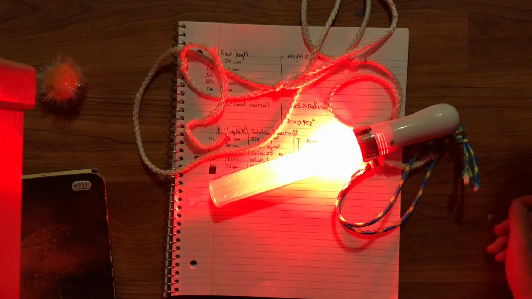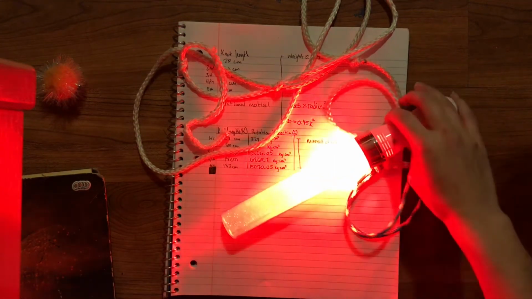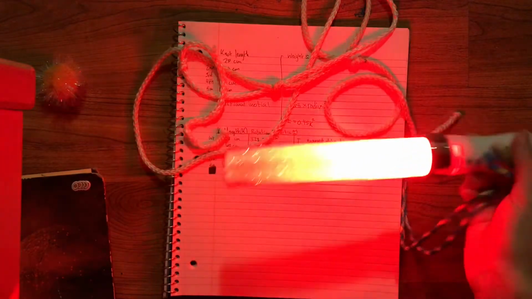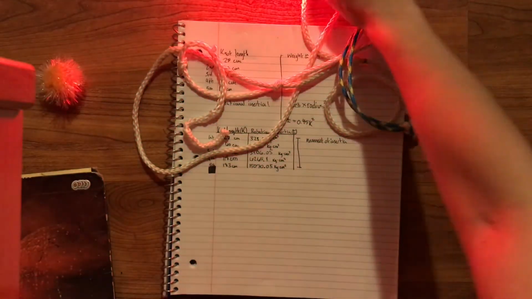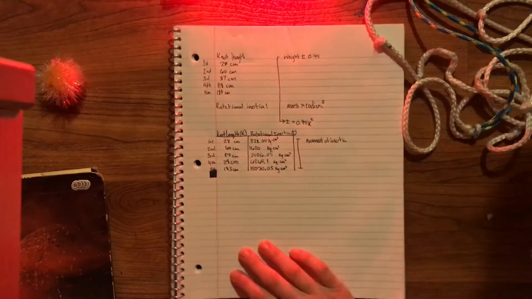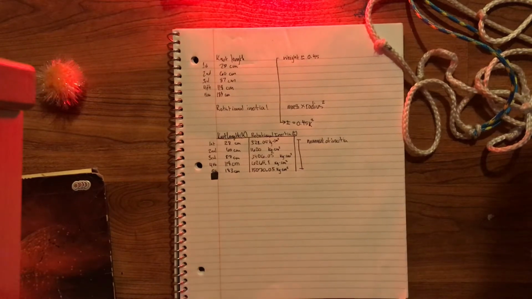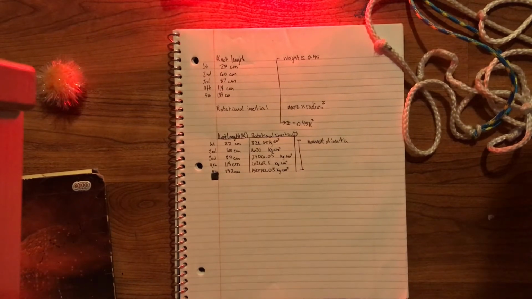Hi! Today we're going to be talking about rotational inertia with the help of this Jedi artifact. Okay, so rotational inertia is basically a representation of how much force is required to move something affixed to a specific axis.